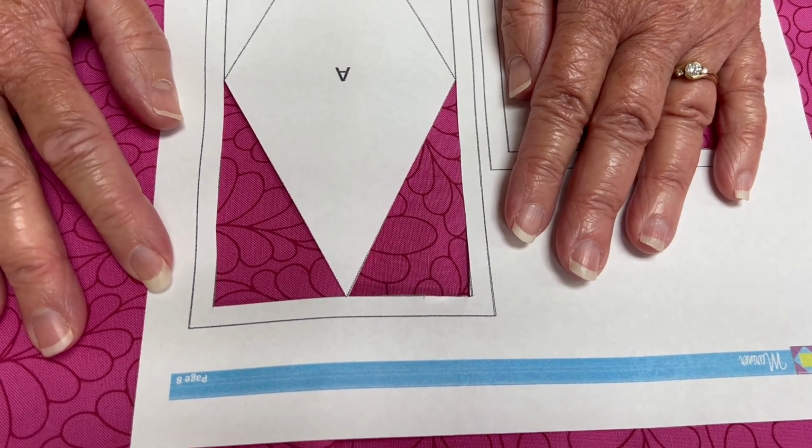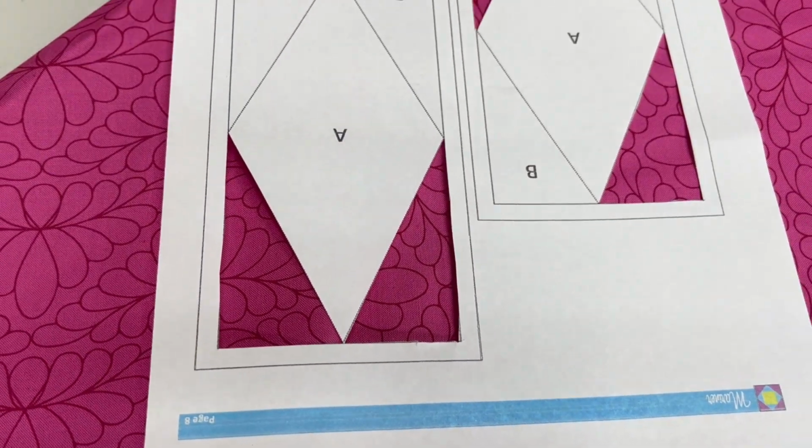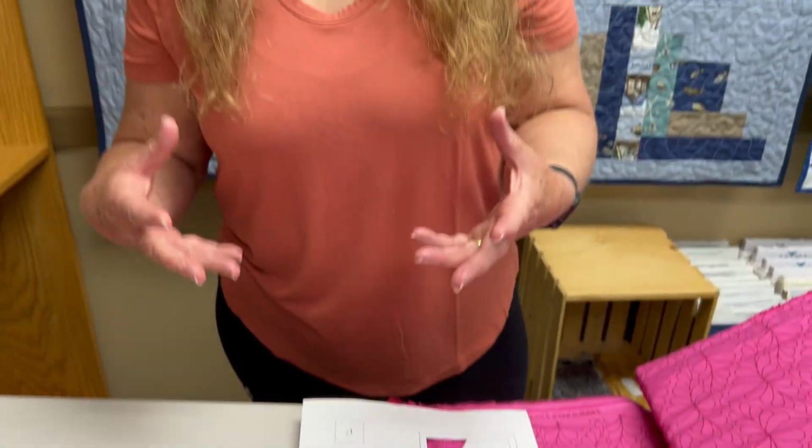So don't be concerned about those fabrics that have some directional aspect to the texture, because once you cut them up and put them in a block, you will not see that like you see it when you're looking at a big expanse of the fabric.